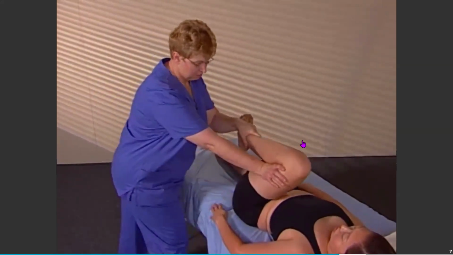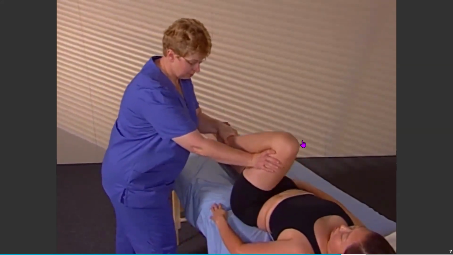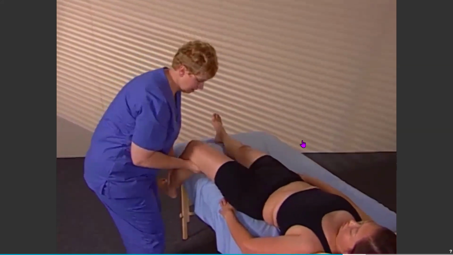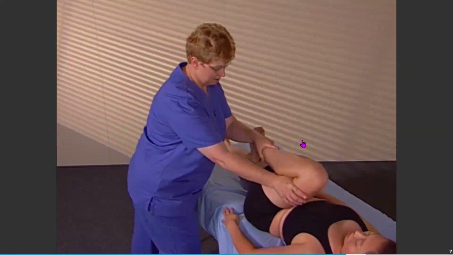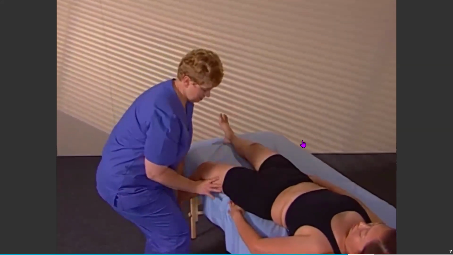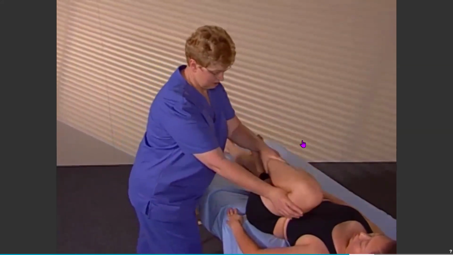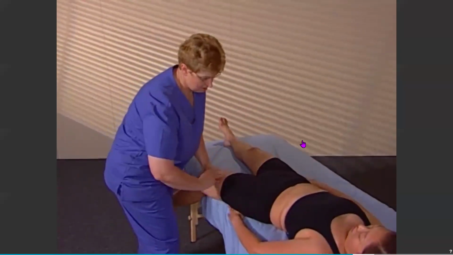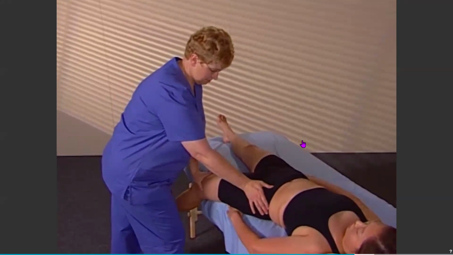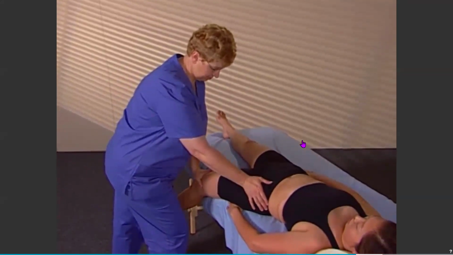Begin by assessing for the position of the anterior iliac spine. The first demonstration represents a posterior rotation. The pelvis is further rotated into posterior rotation following the direction of ease, and then stretched to rotate it into anterior rotation.